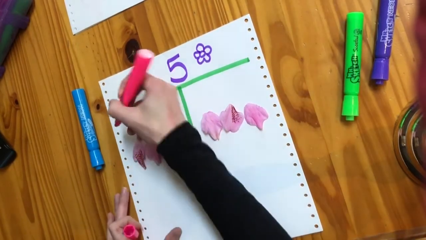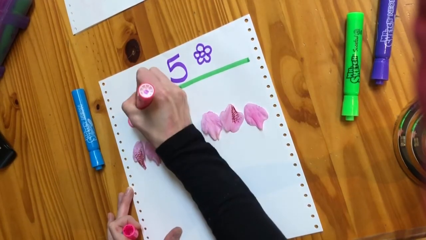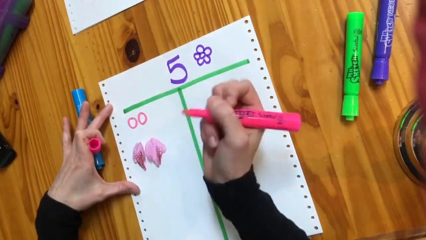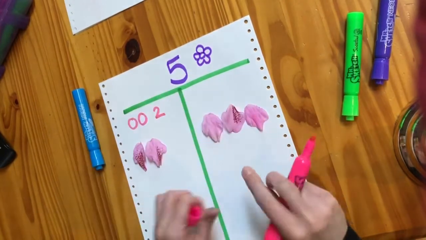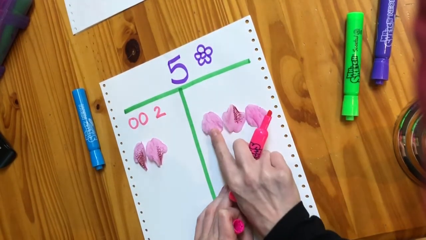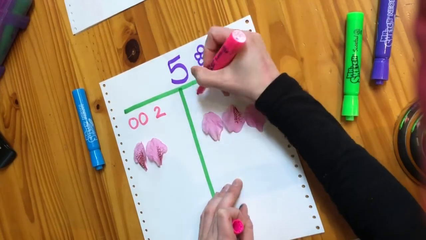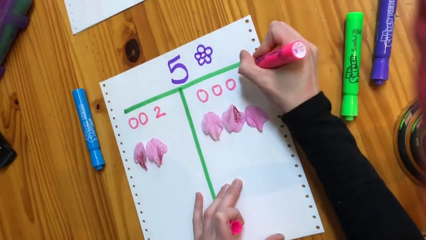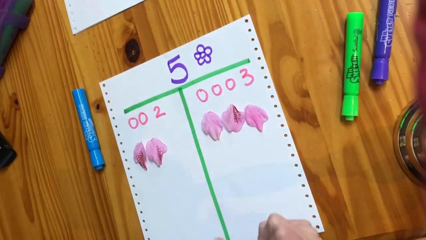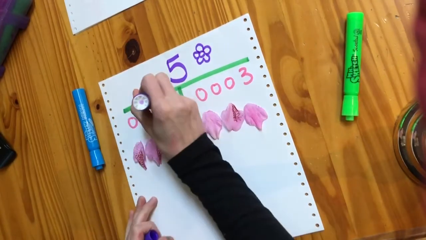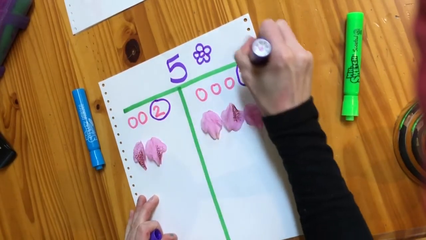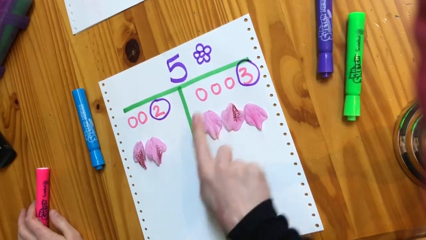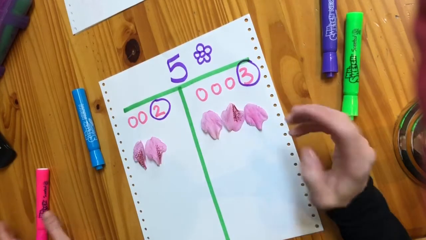We will make a little circle for each petal. So in this column I have 1, 2 petals. I'm going to write the number 2 next to it. And in this column I have 1, 2, 3 petals. And I'll write the number 3. And maybe if you want to, you can do a circle around the number so you know what number it is. So this tells me that 2 plus 3 makes 5.